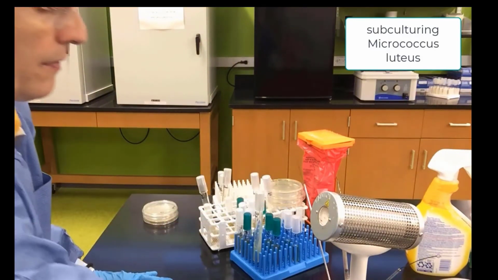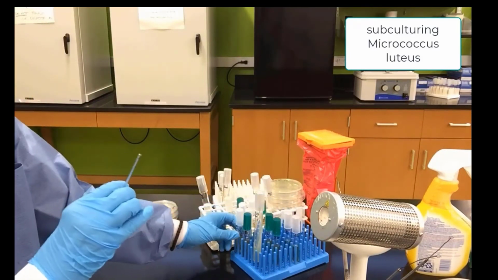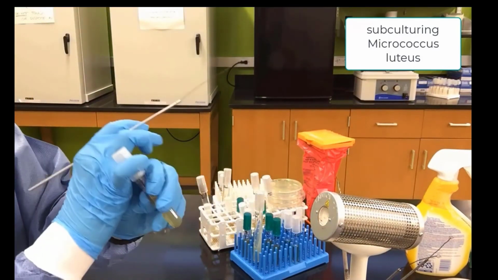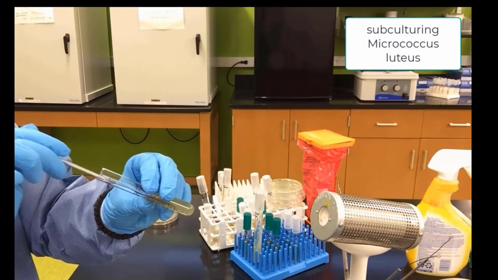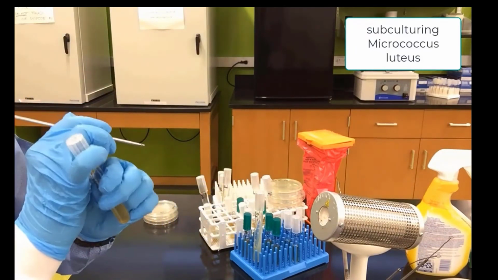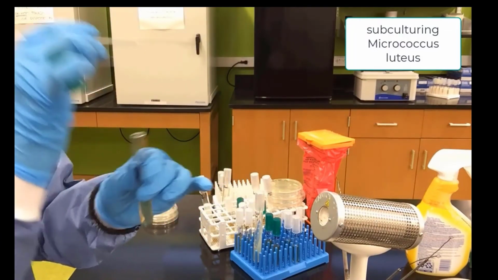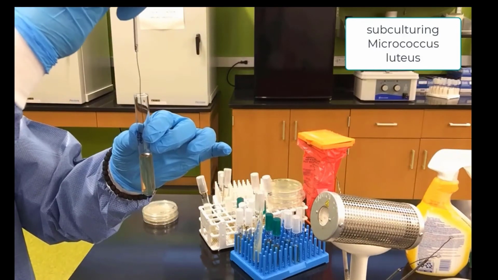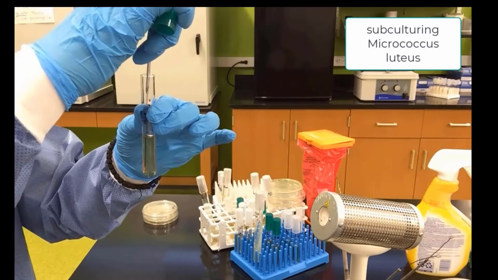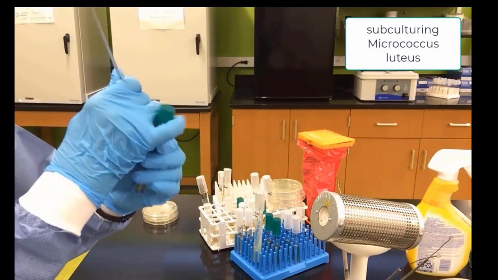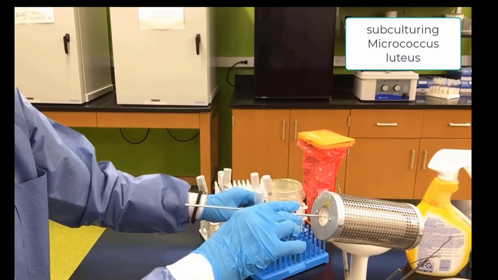We will now move on to the inoculating needle. We will pick up Micrococcus. We will stab our gelatin in the center, 3/4 of the way down. Sterilize our needle.